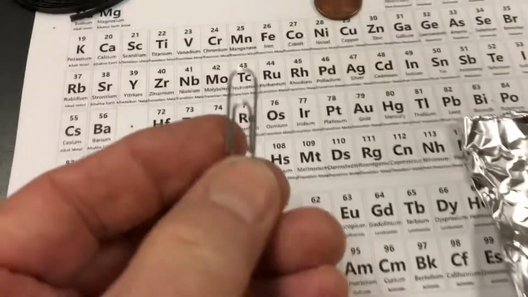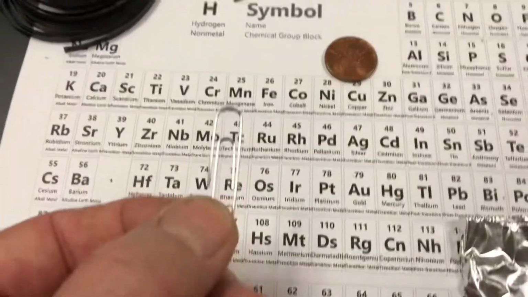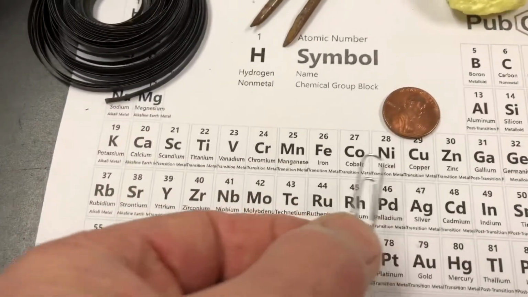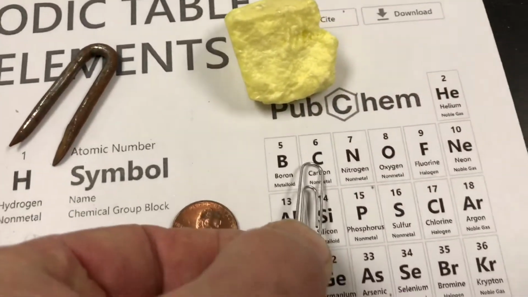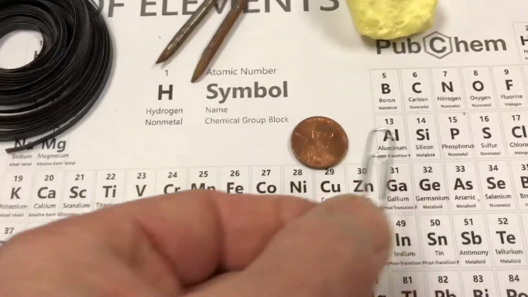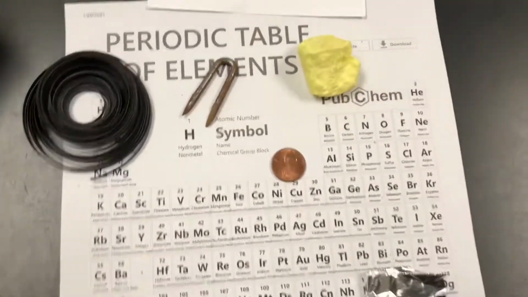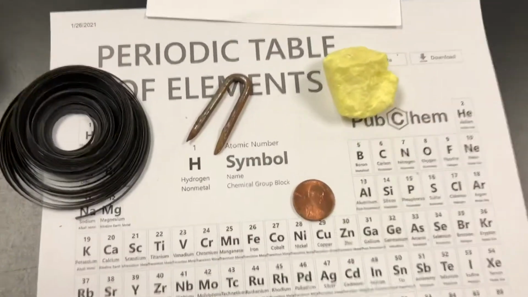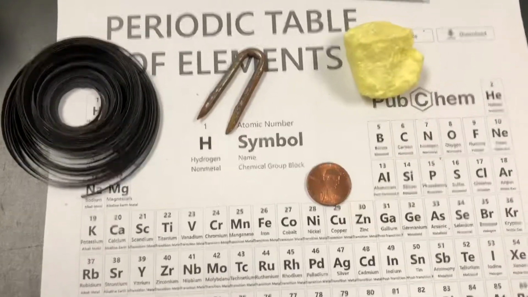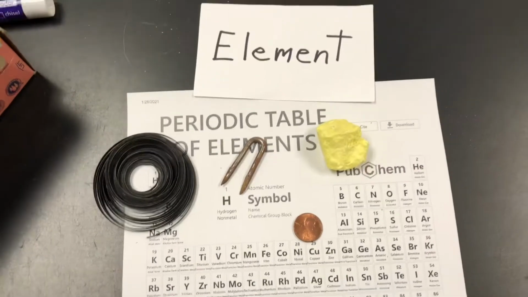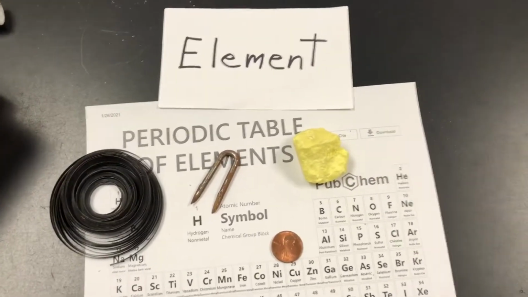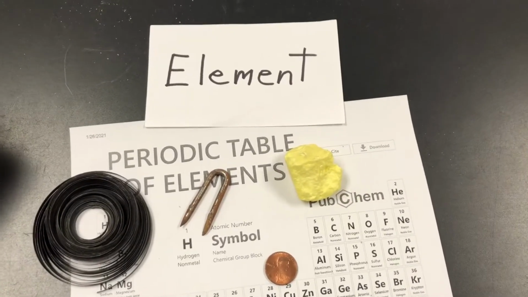This paper clip is made of steel, which is actually a mixture between iron and carbon. So it's actually a mixture between the two. So we don't have a lot of elements that we find out in nature in their raw form. Many of the metals are mined out of the ground. Amazing. Remember, elements are a pure substance made up of only one kind of atom.